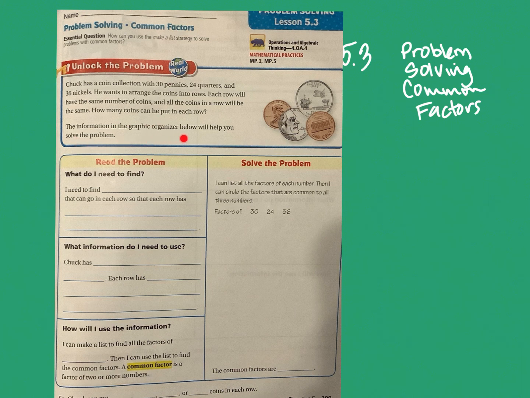The information in the graphic organizer below is going to help us walk through how to solve a problem like this. All right, I need to find how many coins will be in each row. So how many coins can go in each row so that each row has an equal amount, the same number of coins in each row, and all the coins in the row will be the same. I'll underline that. And kind of abbreviated that, same number of coins, all same type of coins.